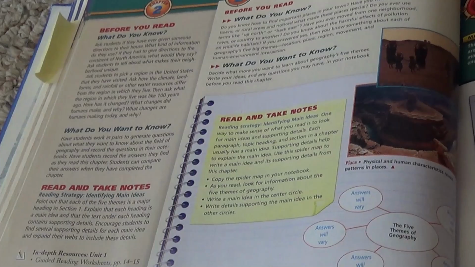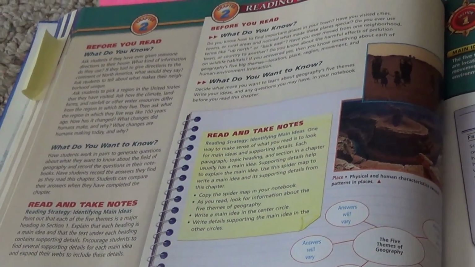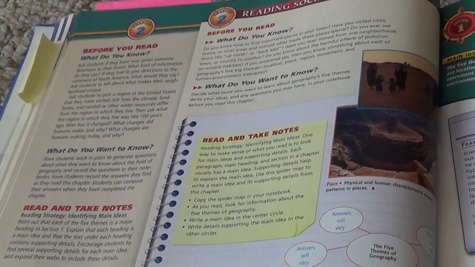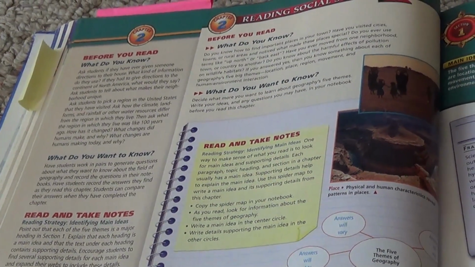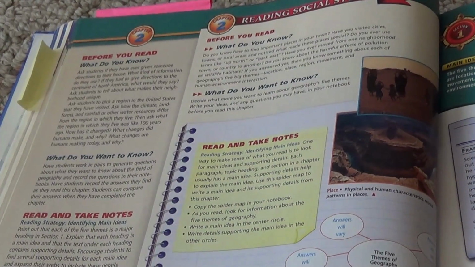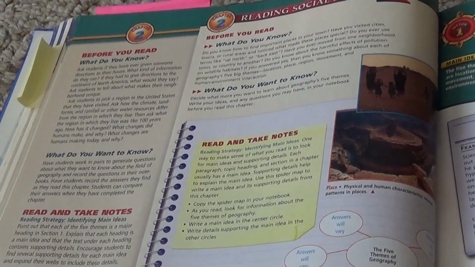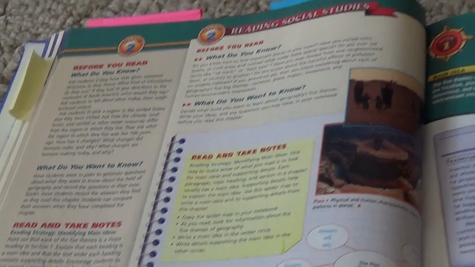And you can find these at the beginning of the units. It has just tips on how to help you understand the information. So that's pretty nice that it has that in there, because I know I have several students who struggle with understanding what they read or understanding how to take good notes when they read.